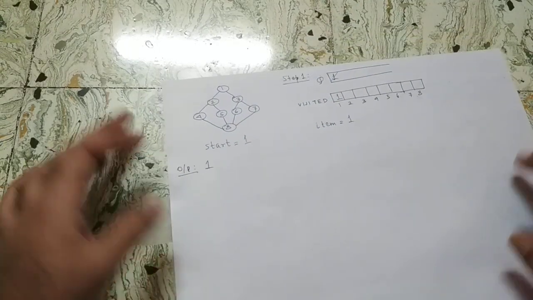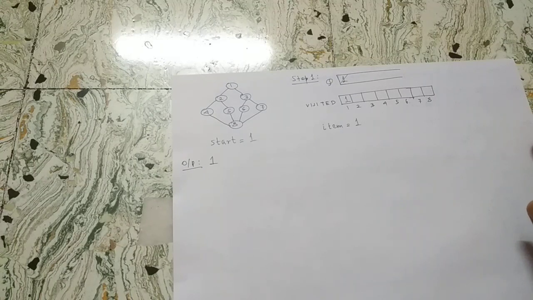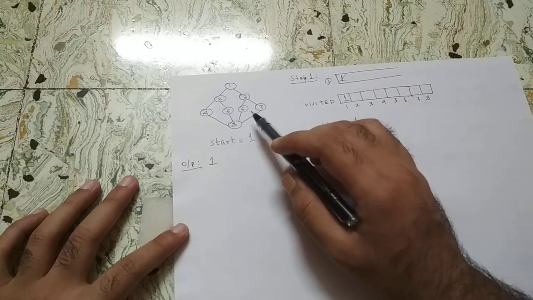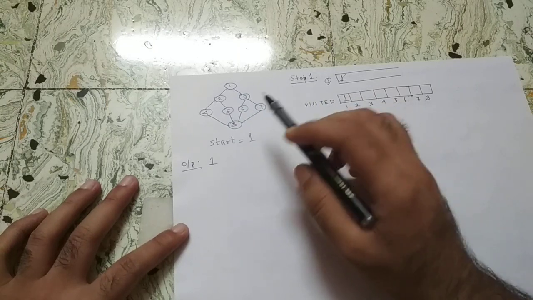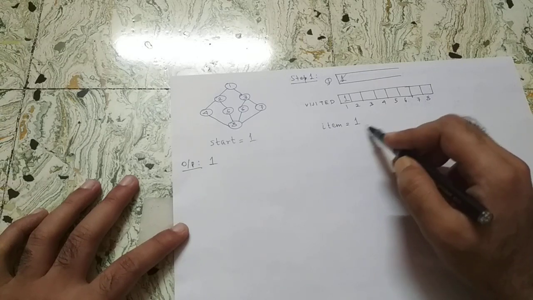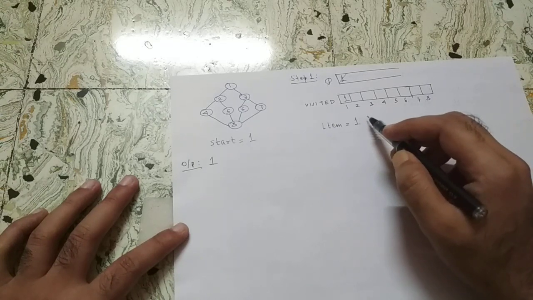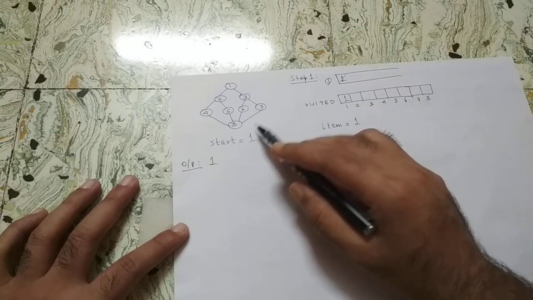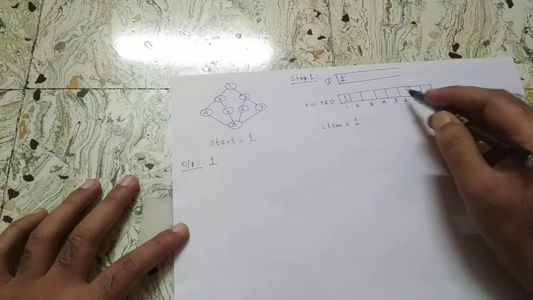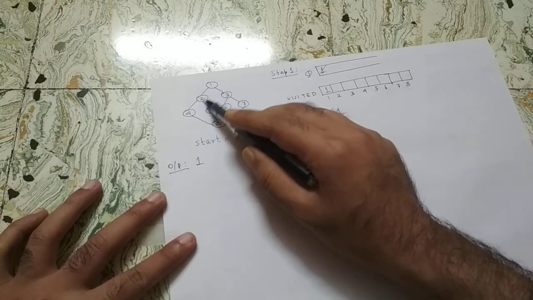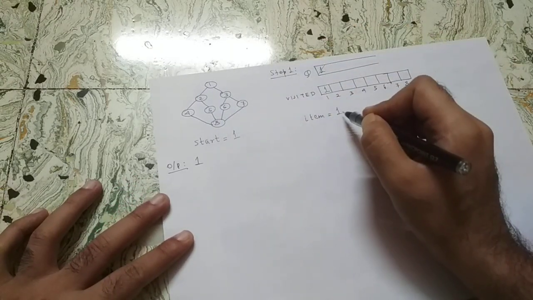So how would you do this programmatically? Programmatically, you can find the adjacent vertices of a given vertex using an adjacency matrix. If you represent this graph in your computer using an adjacency matrix or an adjacency list, using that data structure, you can find the adjacent vertices of a given node. Here I am doing it graphically. I am not showing you the adjacency matrix or adjacency list separately. If you are implementing a program, you can do that. So from the graph, I can find that 2 and 3 are the adjacent vertices of 1.